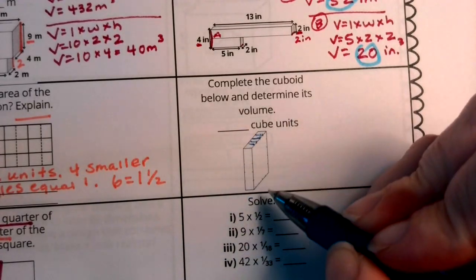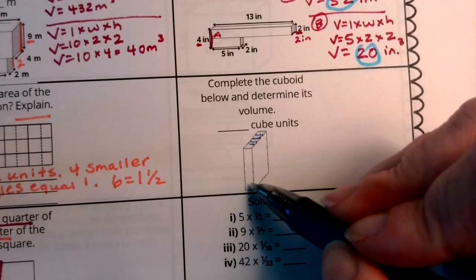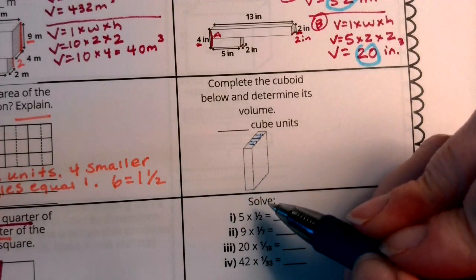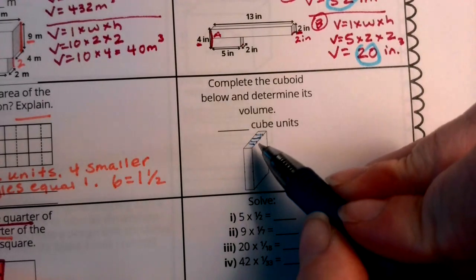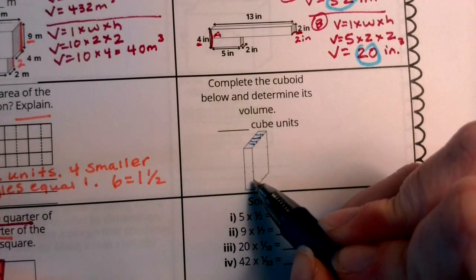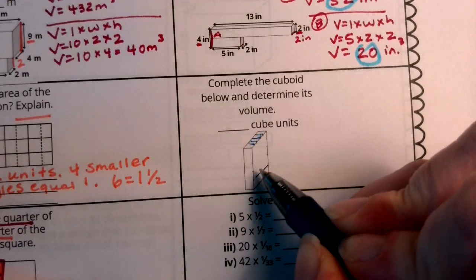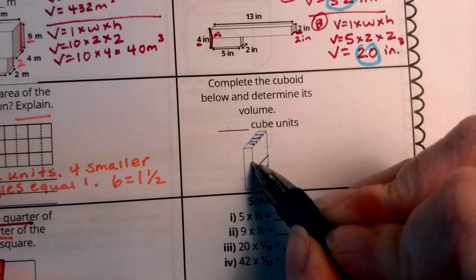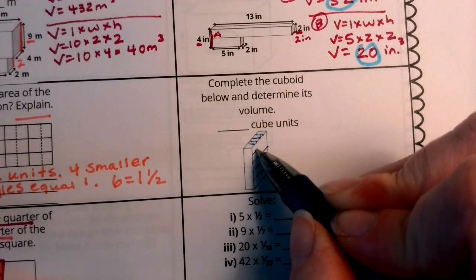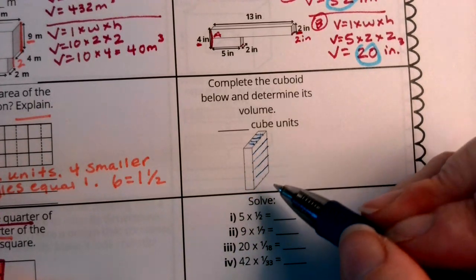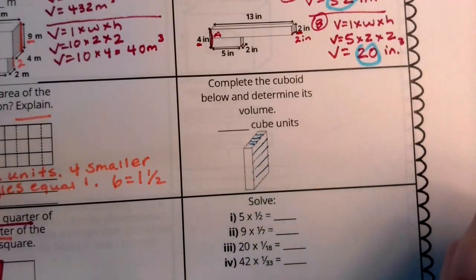Now let's go ahead and do the cubes this way. Let's focus on this face for just a second. And we're going to have 1, 2, 3, 4, 5. We're going to have 5 rows here. So I can join these together, I can join these together, I can join these together, but I'm certainly not done. I've got 1, 2, 3. I'm going to have 4, 5 there. So I see 5 rows going this way.